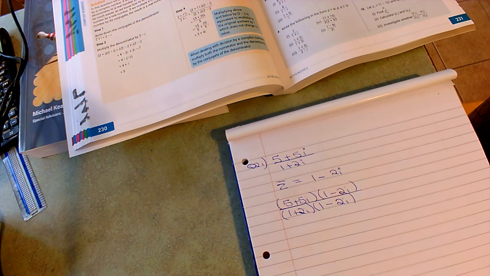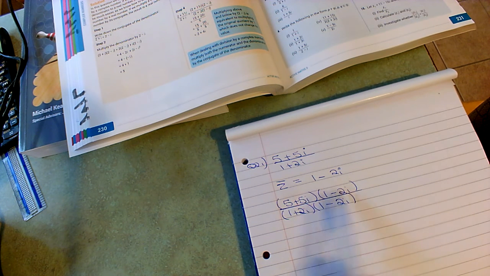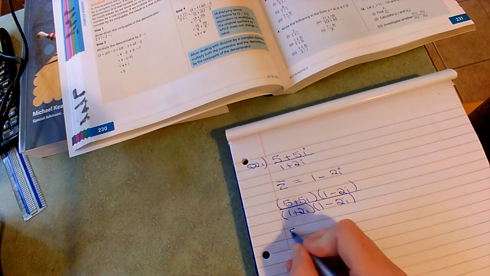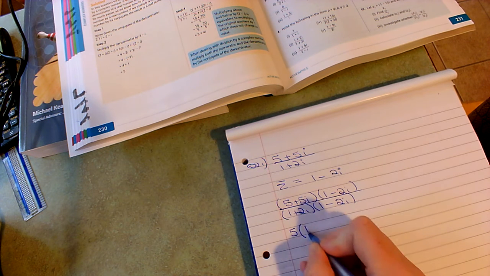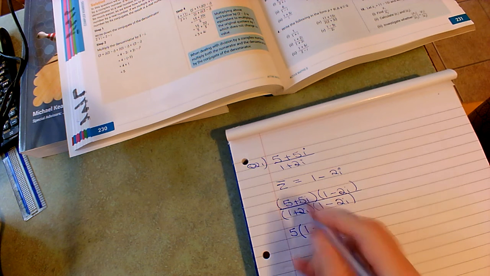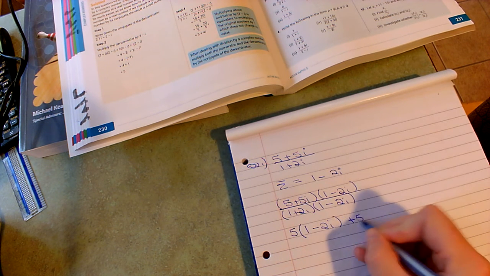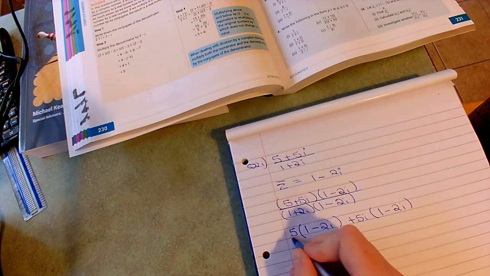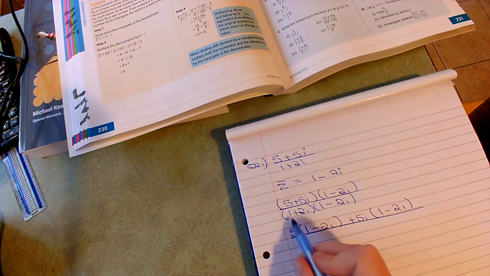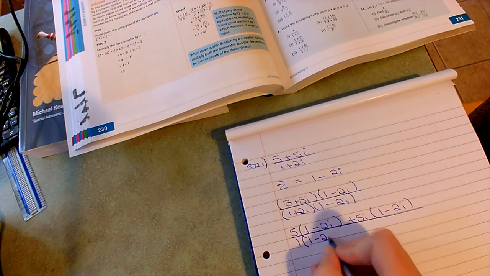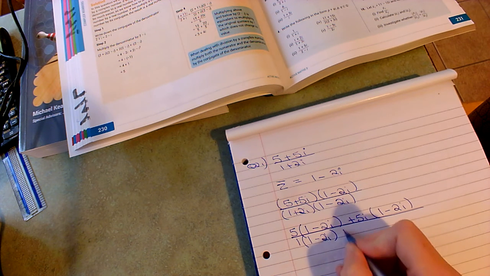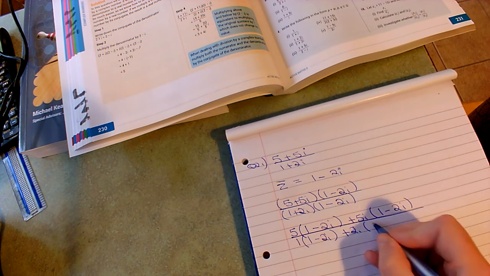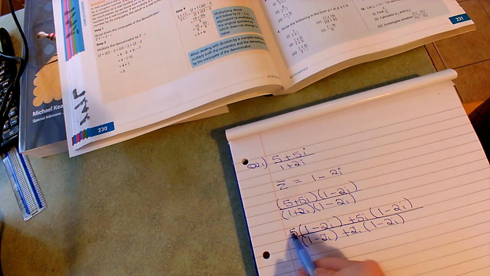conjugate 1 minus 2i. Okay, so when I'm multiplying brackets out like this, I need to split them first of all. So I take my first term, which is 5, times everything in my second bracket 1 minus 2i. I take my second term, which is plus 5i, times everything in my second bracket 1 minus 2i, all over. Okay, so it's going to be my first term, which is 1, times everything in my second bracket, my second term, which is plus 2i, times everything in my second bracket.